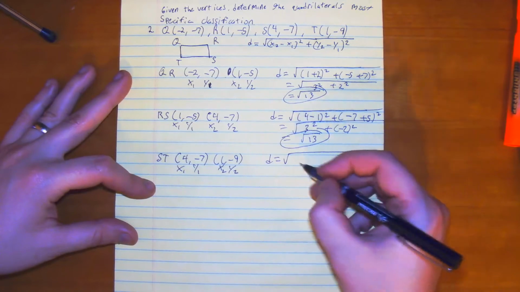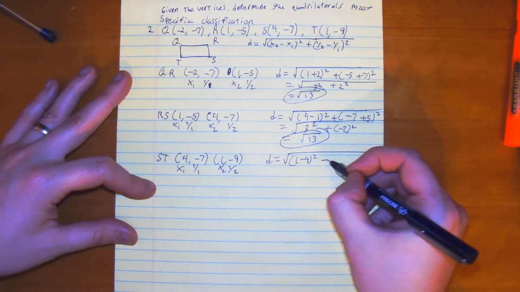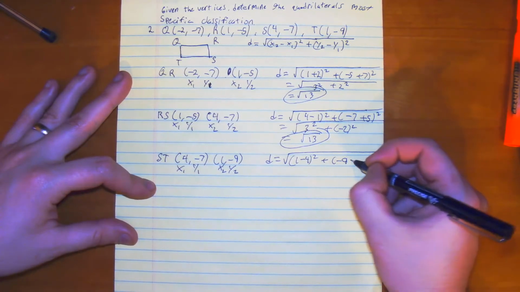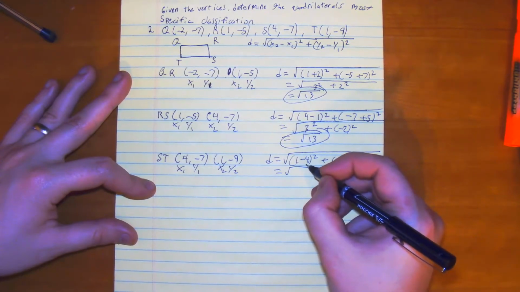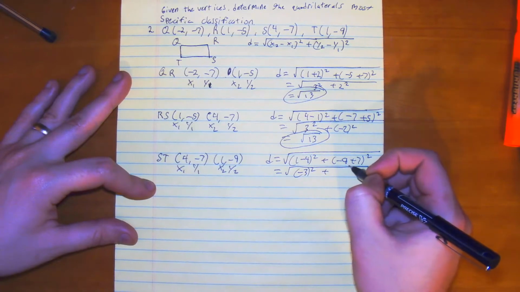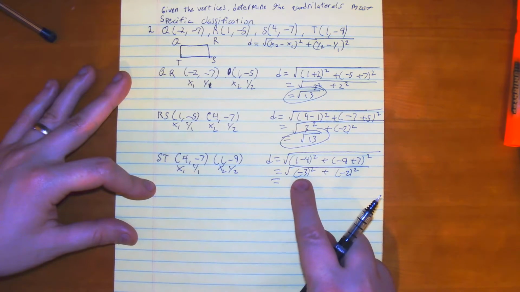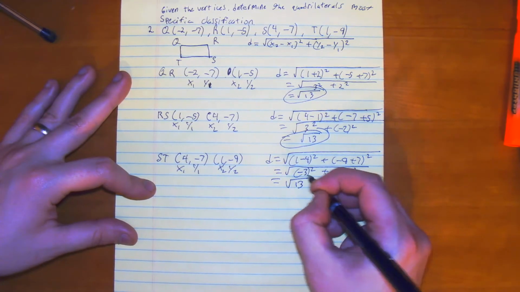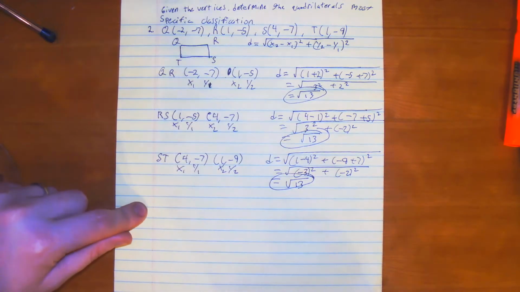So D is equal to 1 minus 4 squared plus -9 plus 7 squared. 1 minus 4 is -3 squared, plus -9 plus 7 is -2 squared. So 9 plus 4 gives us square root 13. One more, and we definitely have a parallelogram.